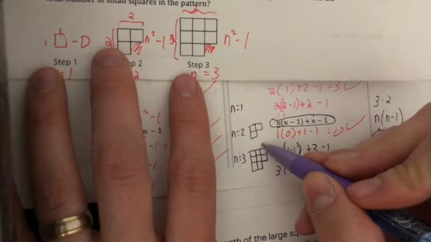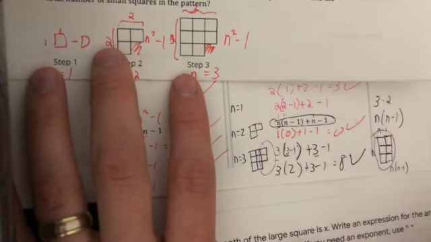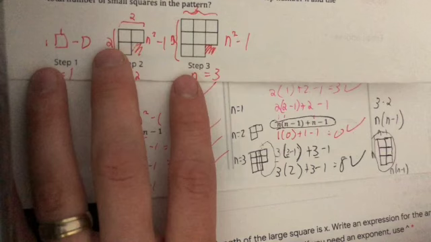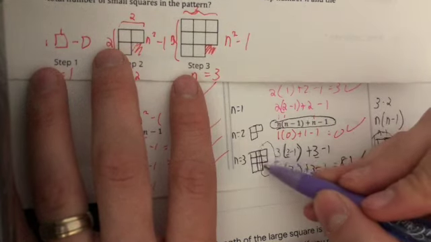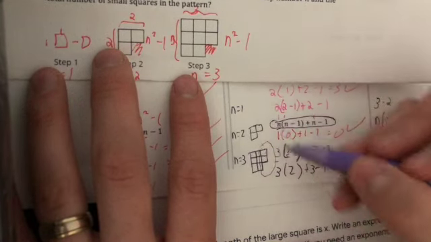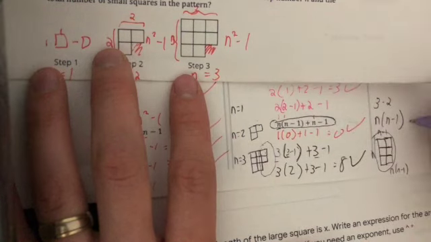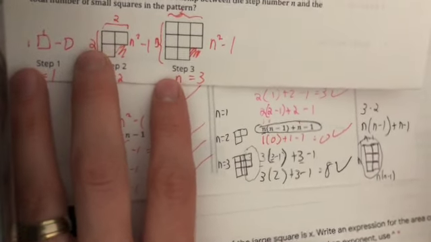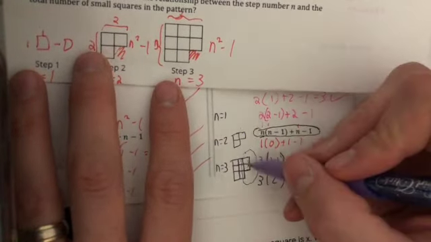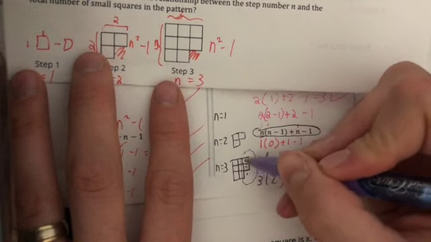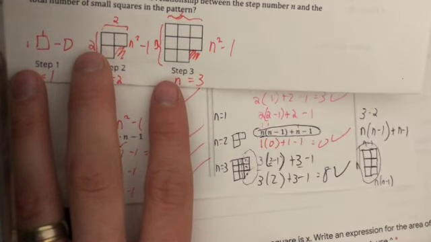And then this stuff right here, what we added in, this is 2, so that's really n minus 1. So then we're adding in an n minus 1. Or you could say we're adding in another row, another n, and then subtracting that 1.